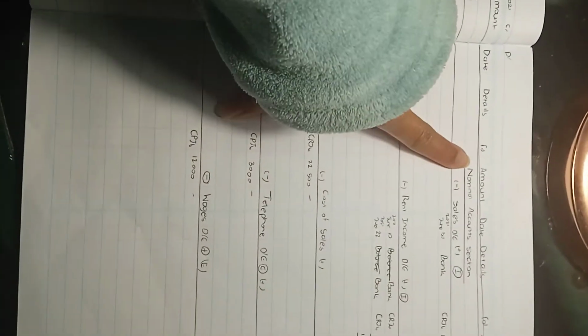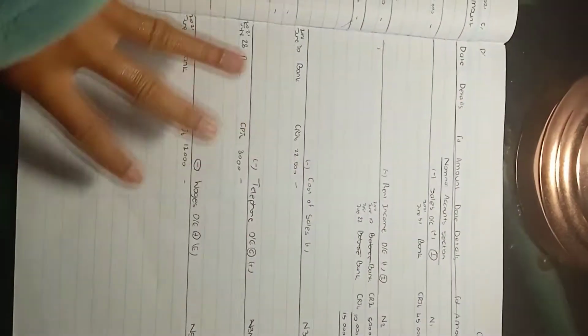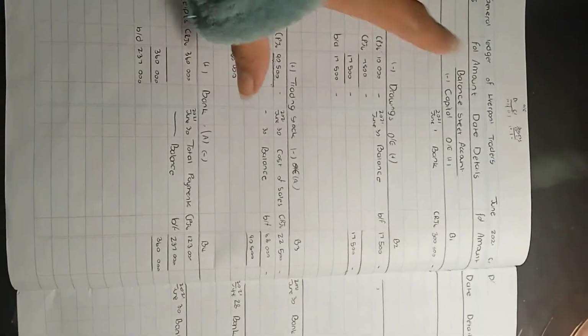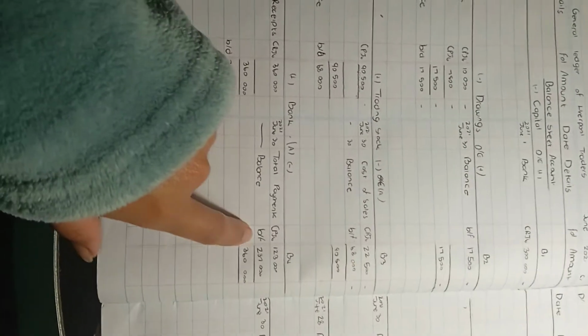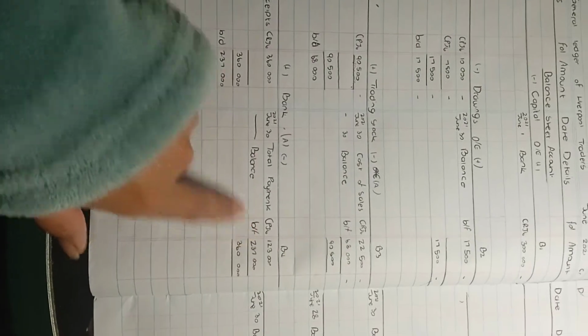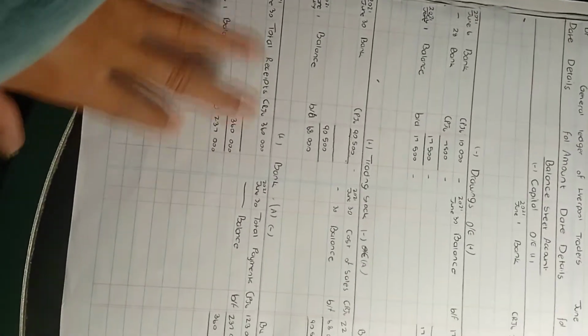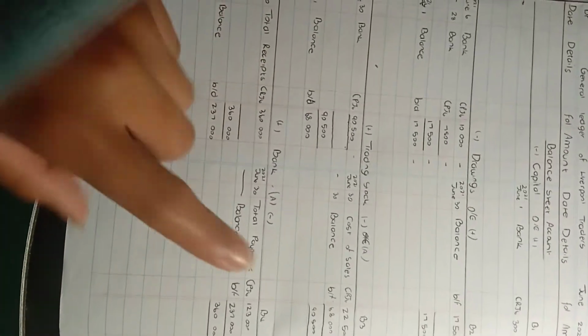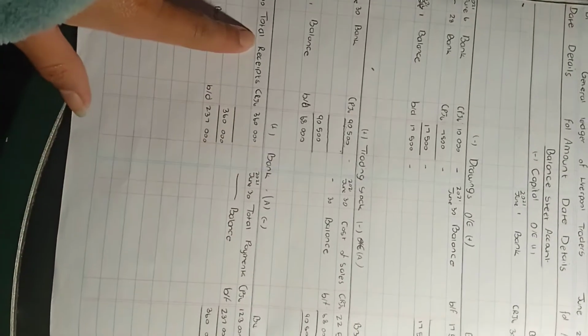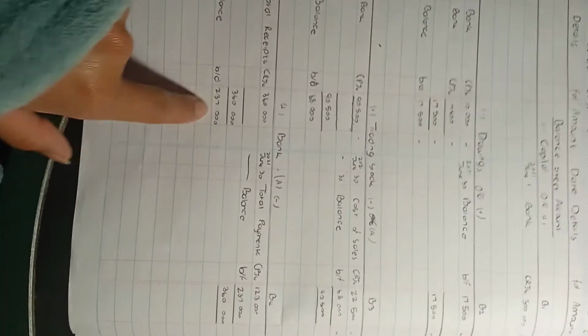Okay, now we're doing the nominal account section of the general ledger of Liverpool Traders. We've done the balance sheet, and then we got the capital, drawings, trading stock, and the bank. We ended here, where the brought forward was brought down, and basically this is all the money left: your total payment subtracted from all your receipts. So this is basically the whole profit you made.